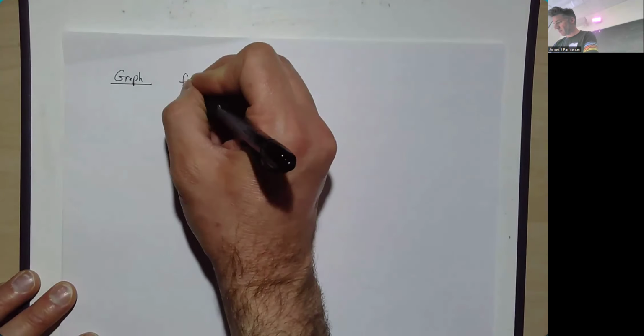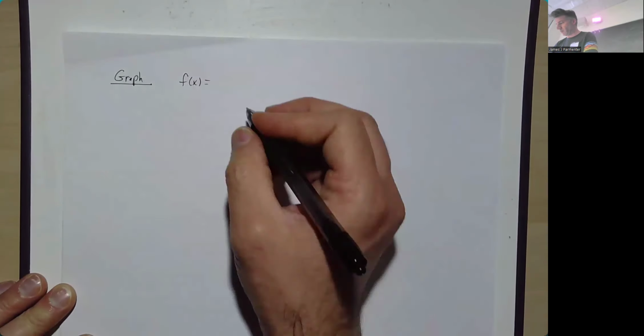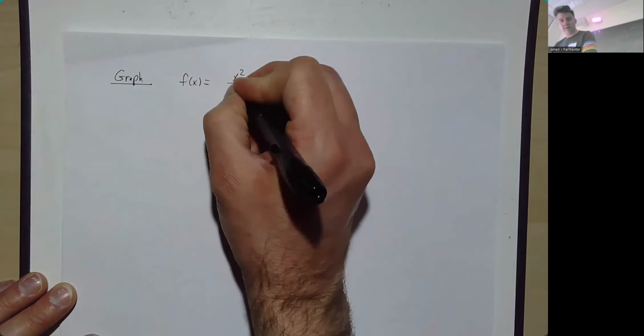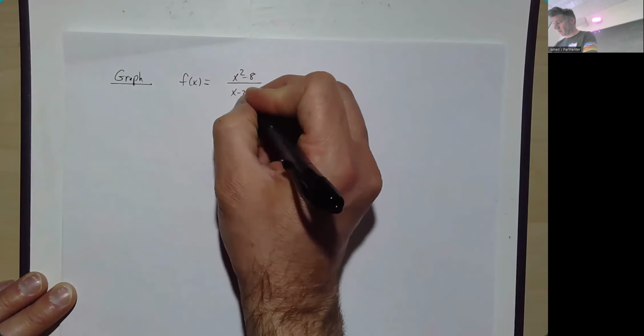So here's a question. I wouldn't bet on someone giving you all this, but you never know. Sometimes on a final, they'll ask you to graph a function that's kind of grossly rational. Oh, this one's going to be kind of gross. That's fine. x squared minus 8 over (x minus 2) squared. And then they're going to be nice and give you the derivatives because they're kind of terrible to find.